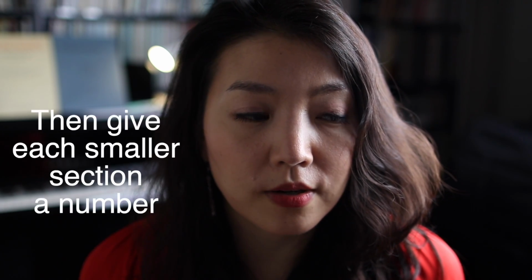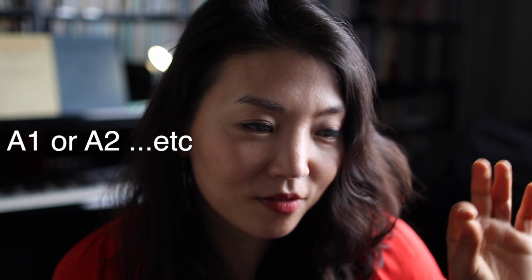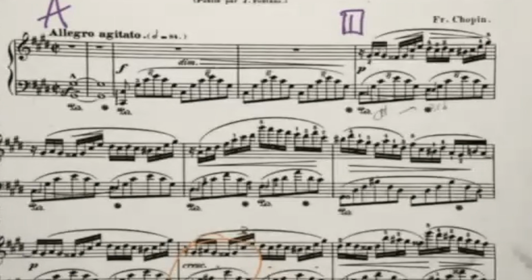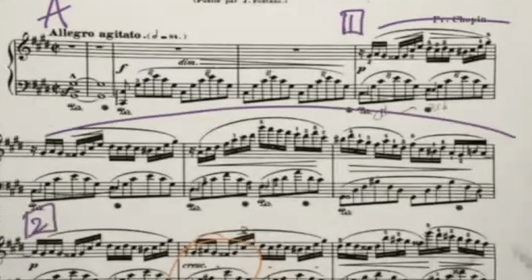After that, once you've figured out the bigger structure, give each phrase a number. So A1, A2, right? Within an A, you might have 3, or 7, or 10 different phrases. The phrase can be very small, depending on your taste, but I wouldn't go smaller than 4. You can go even further, like an A phrase can be 16 measures long. That can be very, very personal.